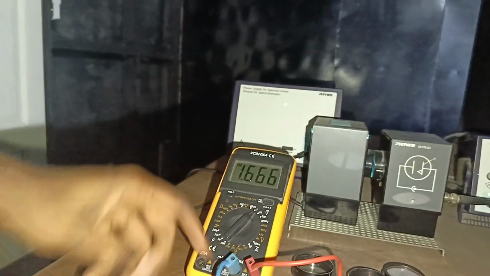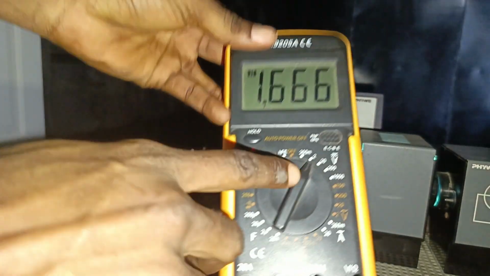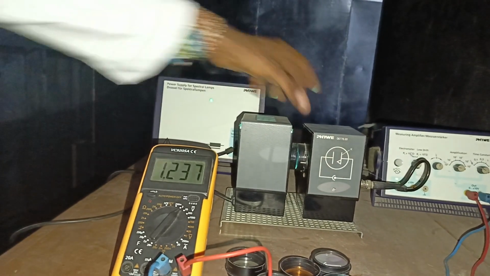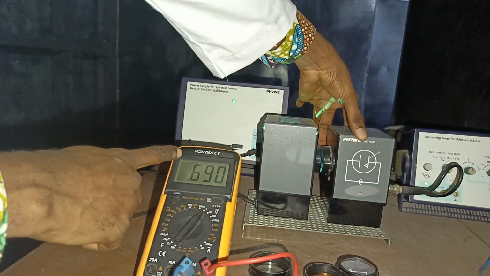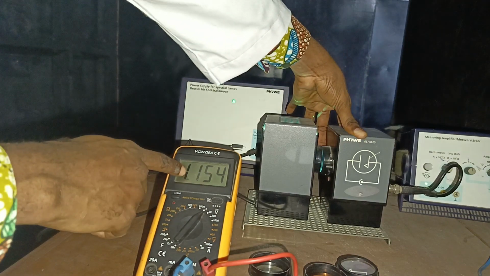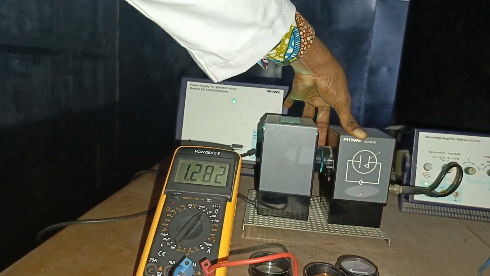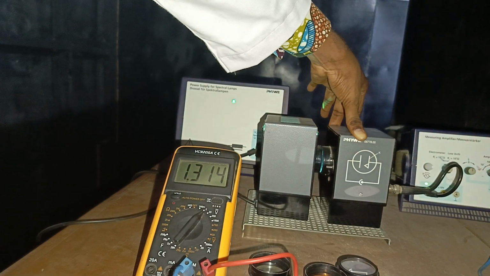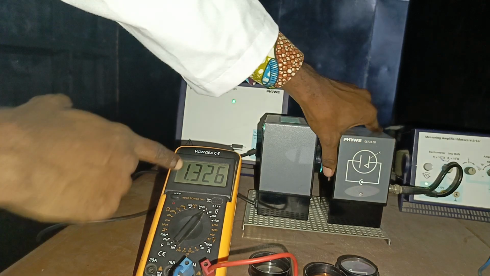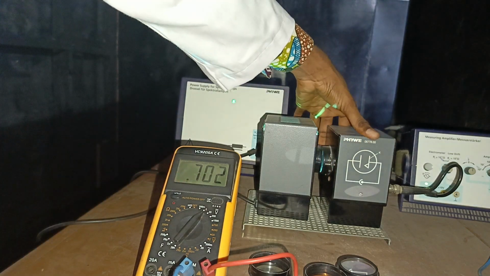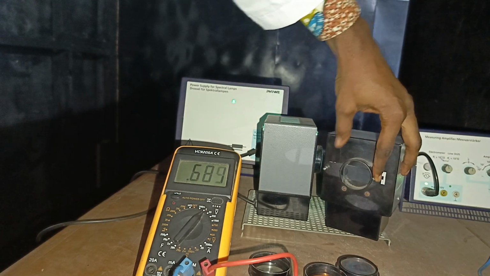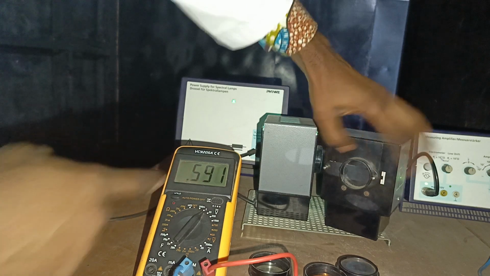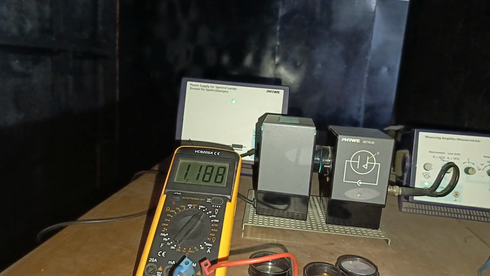We set the voltmeter to 2 volts. Then we record the corresponding voltage when we close, and then we open the opening of the photocell. When we close it, the voltage changes; when we open it, the voltage changes. So we open, and then we close, and record the corresponding voltage. So that's for white light.